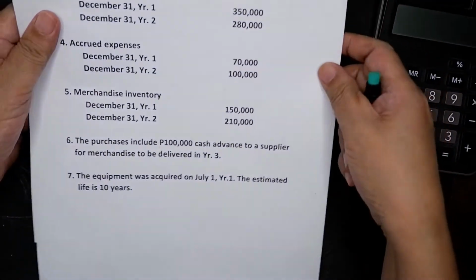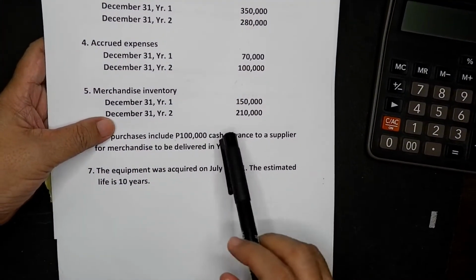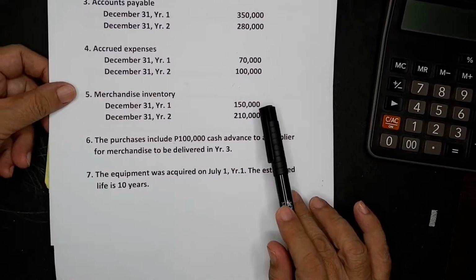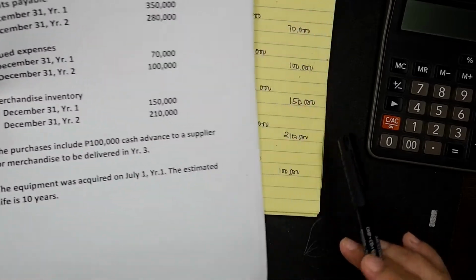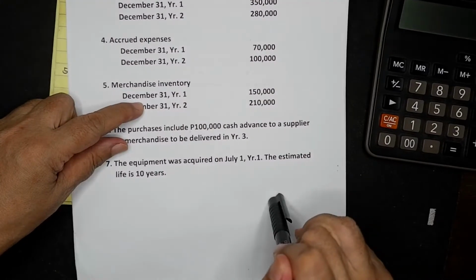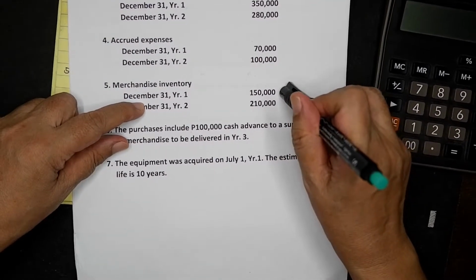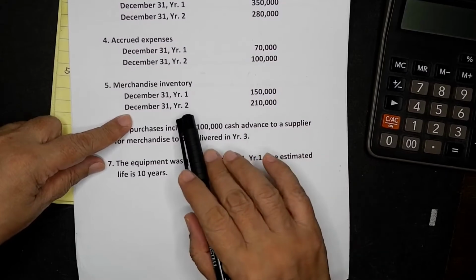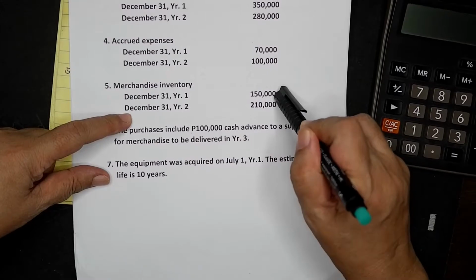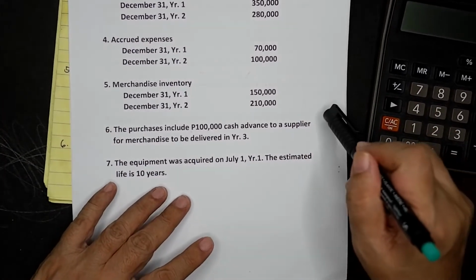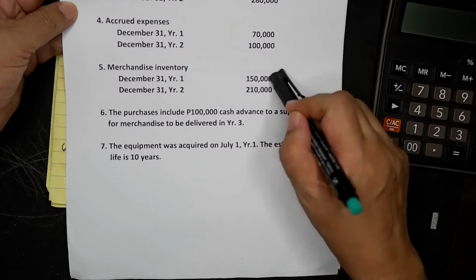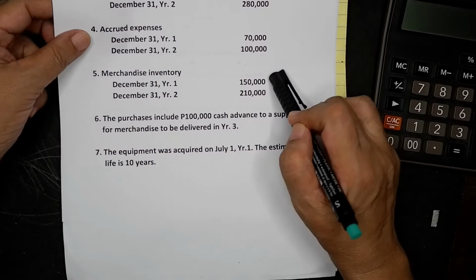Okay, 5. Merchandise inventory beginning is 150,000. Again, ang merchandise inventory is understated. Take note, the merchandise inventory beginning at the end of the year is already an expense. Hindi na yan asset. Ang asset ay itong ending. Ulitin ko, ang merchandise inventory beginning, pagdating ng December 31, it is no longer an asset, it is already an expense.